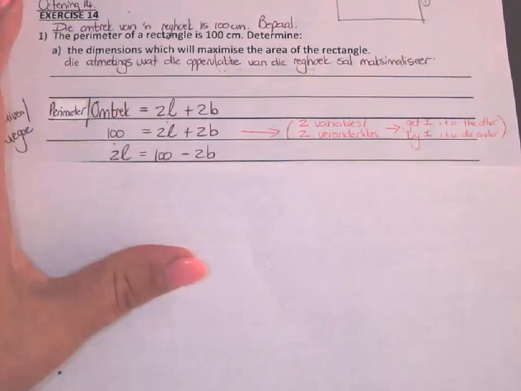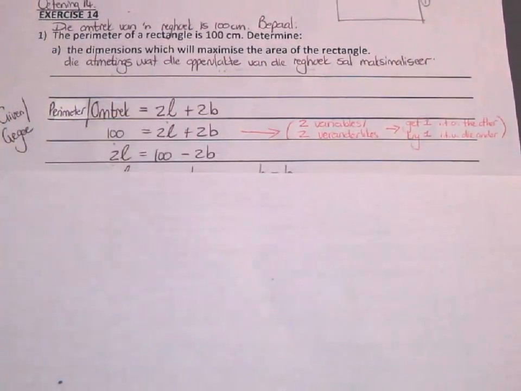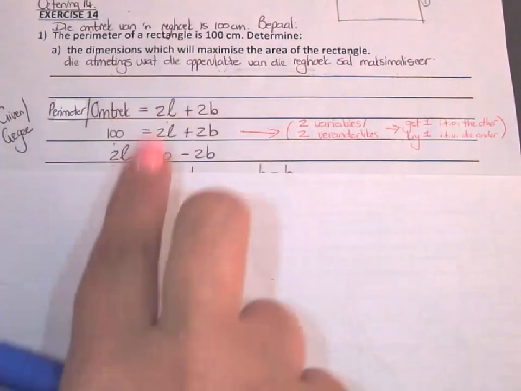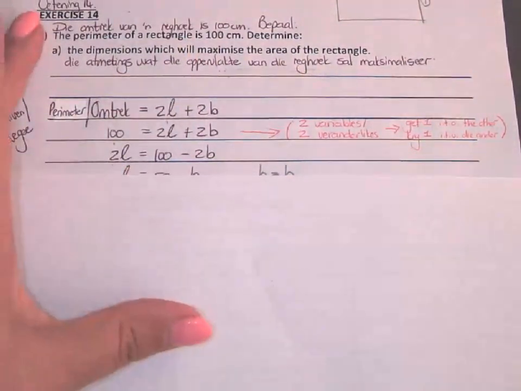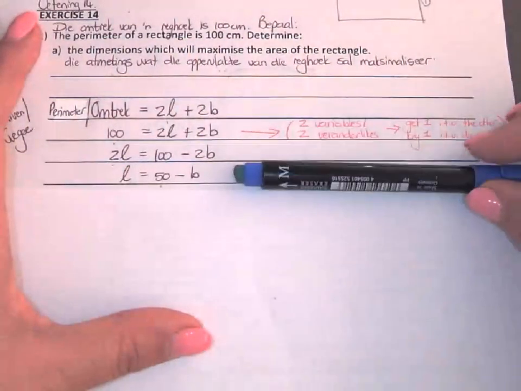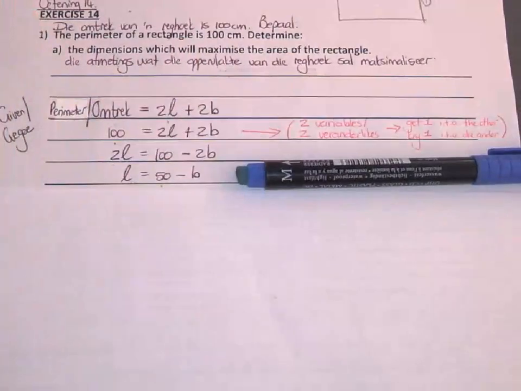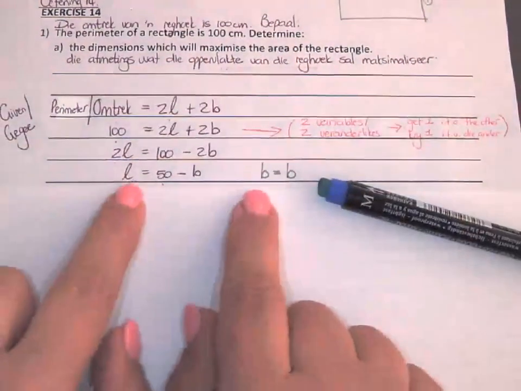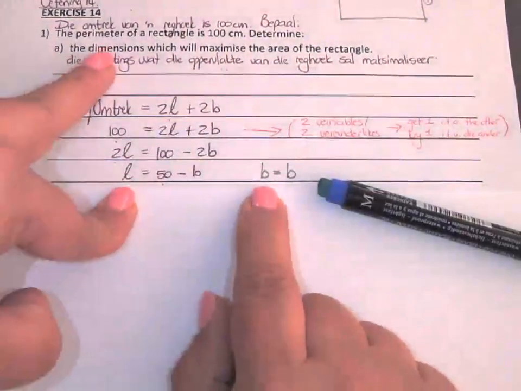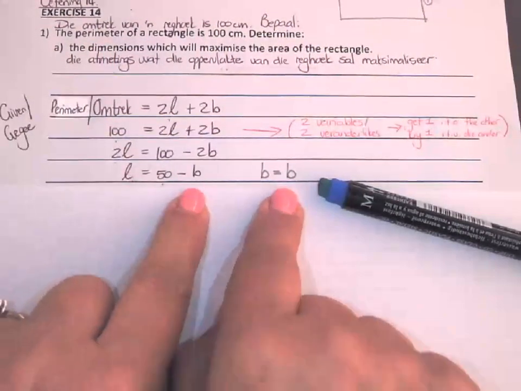So we isolate the length. 2 lengths is 100 minus 2b. I just shuffle it. Then I'm going to divide by 2 to get the length. We know the breadth is the breadth. Okay, so now we have the 2 dimensions, but in terms of b.